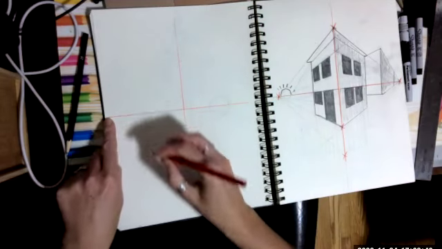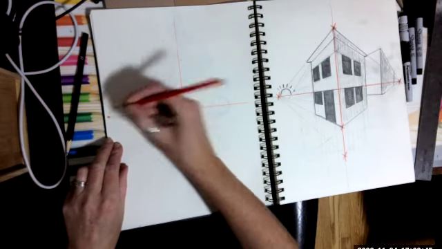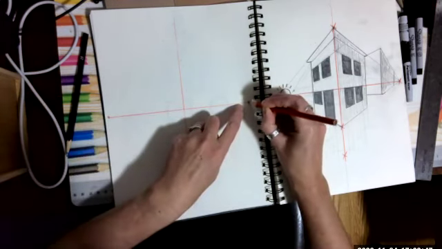At the end of my lines, I'm going to leave a little space. I'm just going to put a little dot so I know that it's my two vanishing points.